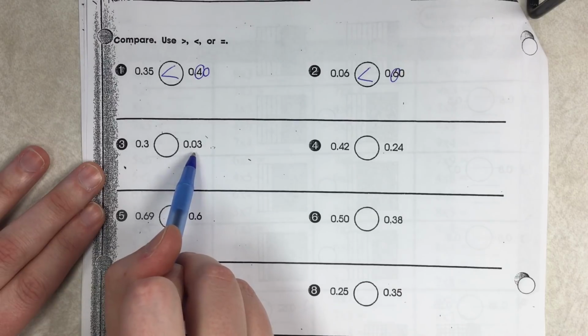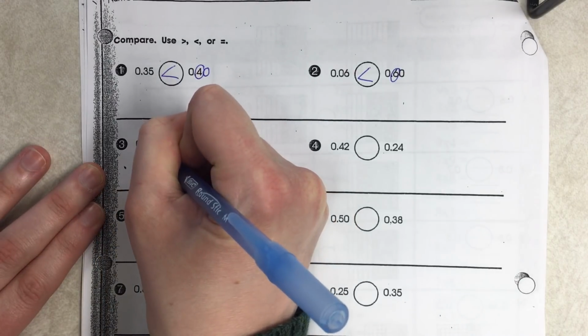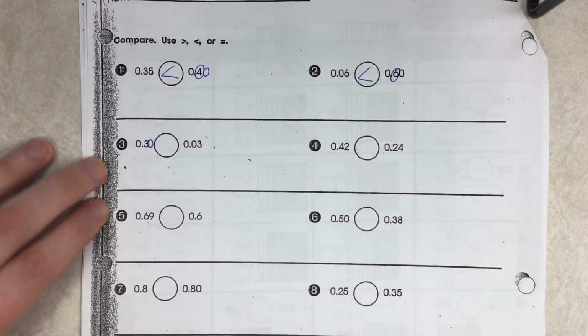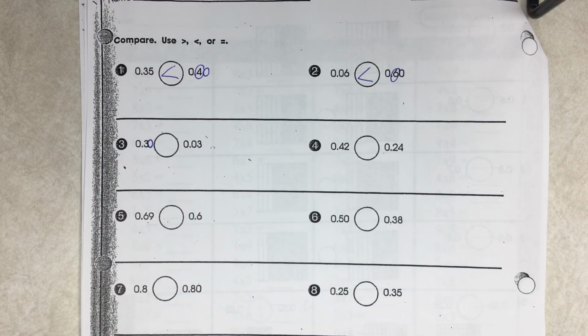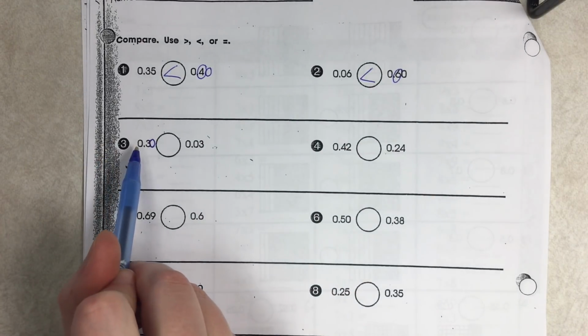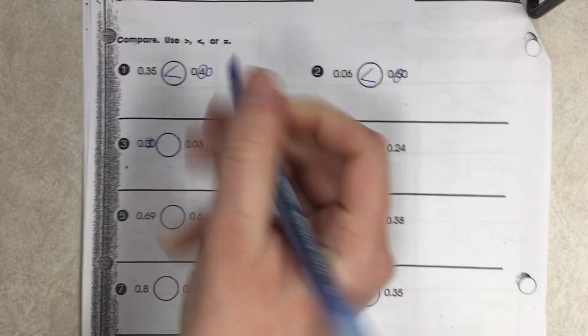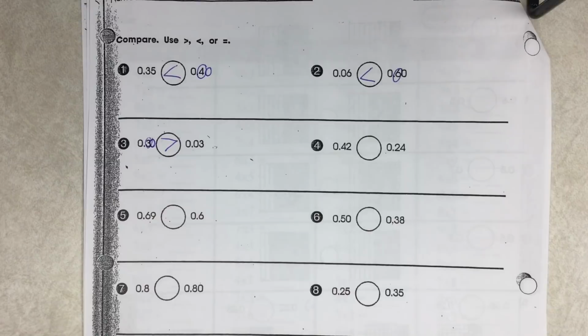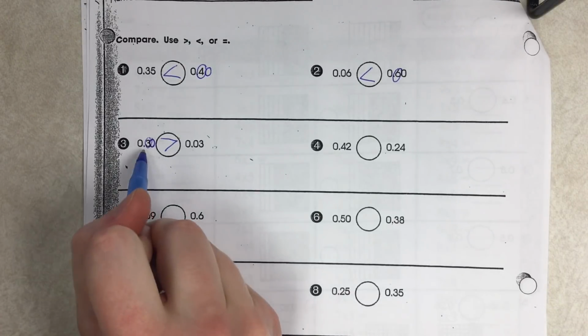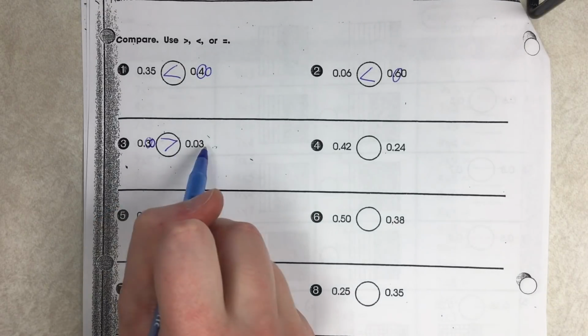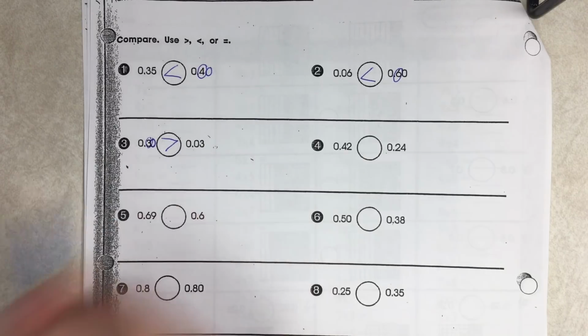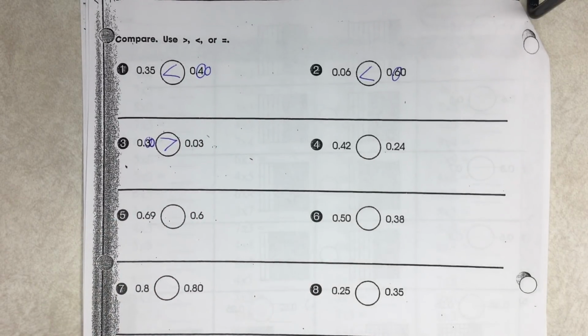My next number goes to the hundredths place. So I'm going to add a 0 to make both numbers go to the hundredths place. Then I can compare. Like I was doing before, I can go 0, 0, decimal, decimal, 3, 0. 3 is bigger and put a greater than sign. Or I can think 30 hundredths is more than 3 hundredths, and that's why I need my greater than sign.